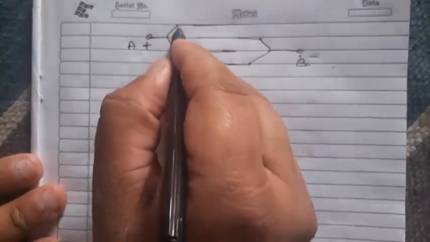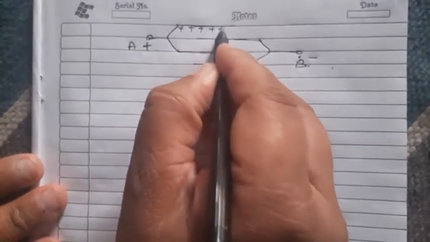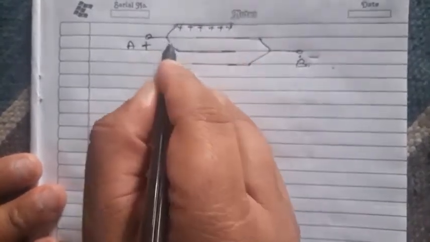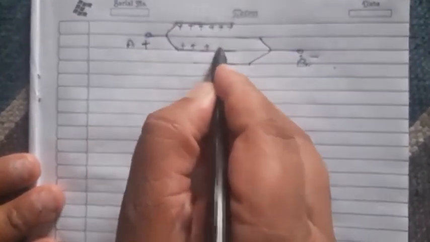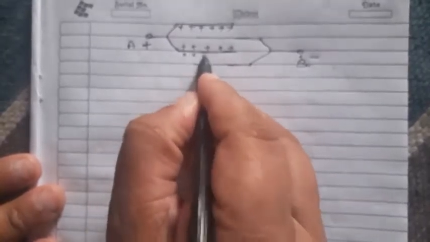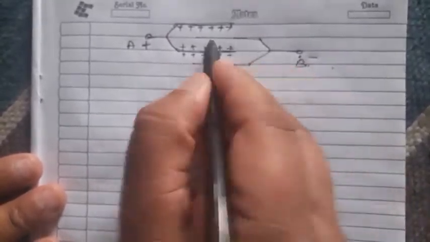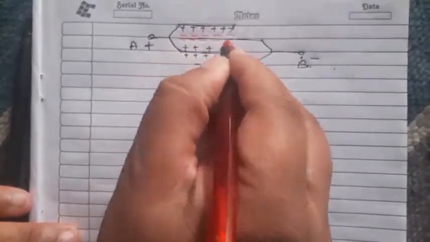If it is positive, this positive will appear on this side, since this plate is positive and this plate is connected to negative, it means negative will appear on this side. Similarly, this negative to this side.